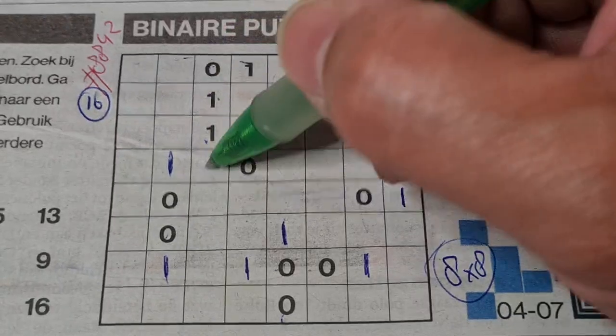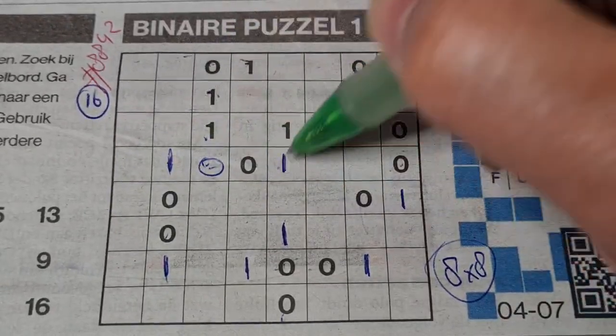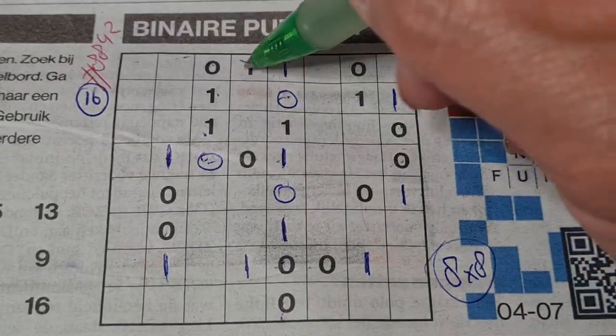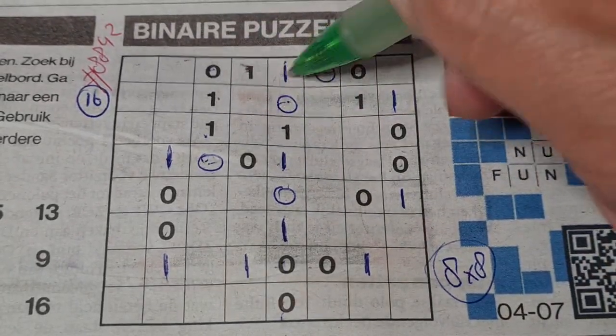Double one, here no, there no. Double 0, here one, there one. Double one, here no, there no. 4 0s we have here, so the rest are ones. Double one, here no, there no. Double 0, here one, there one.